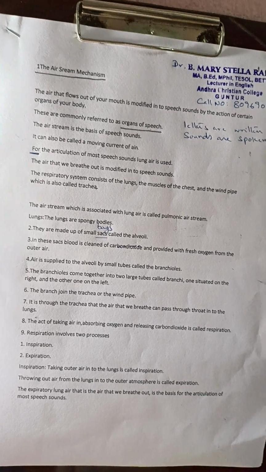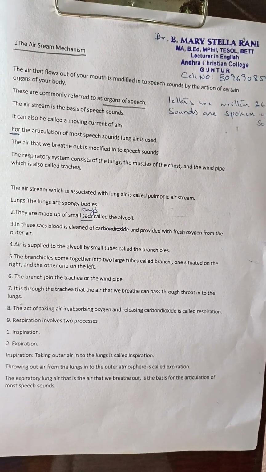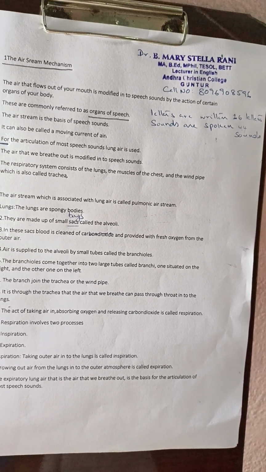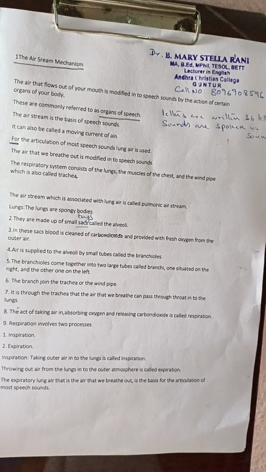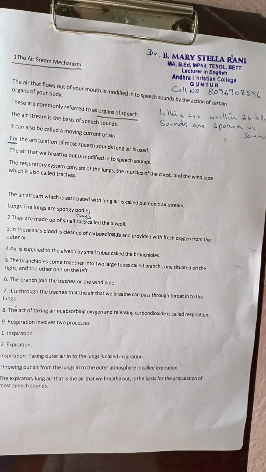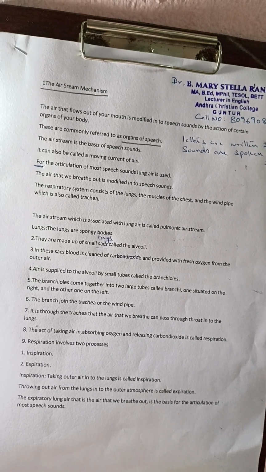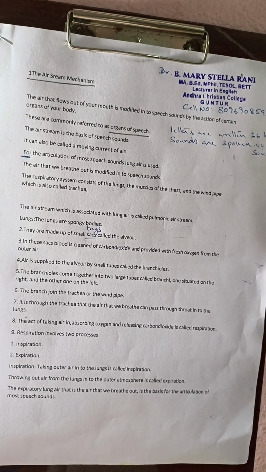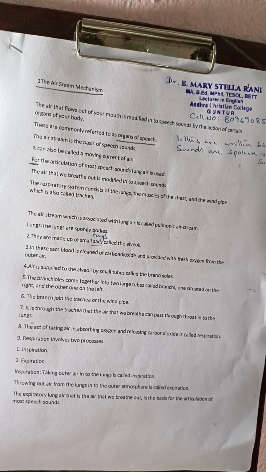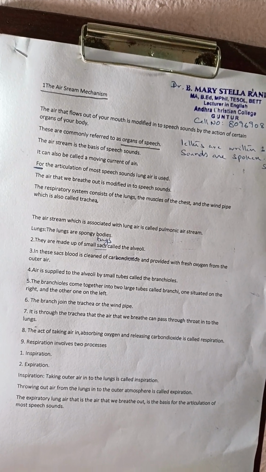Hi guys, in this video I'm going to give you a class on the speech organs, the airstream mechanism.